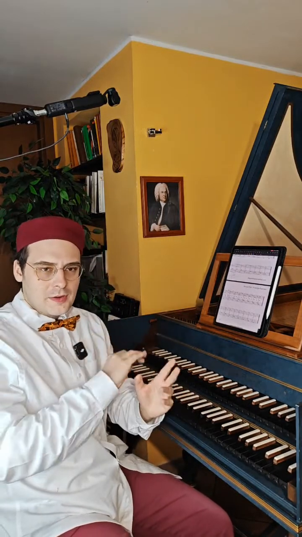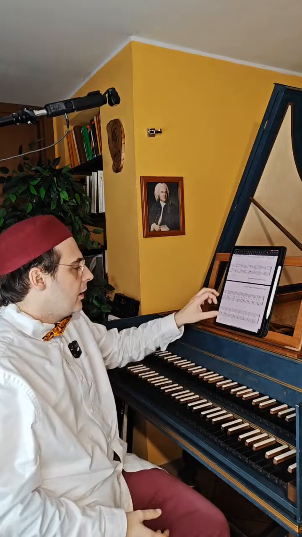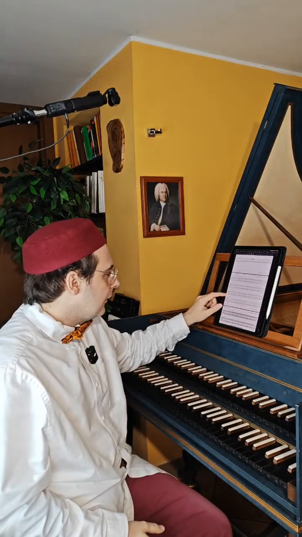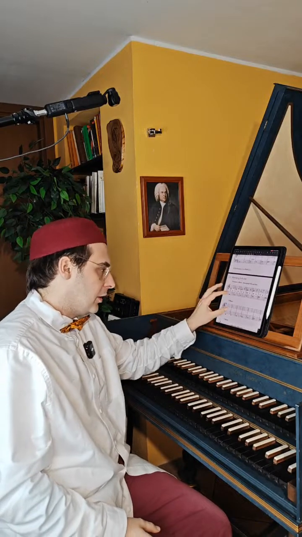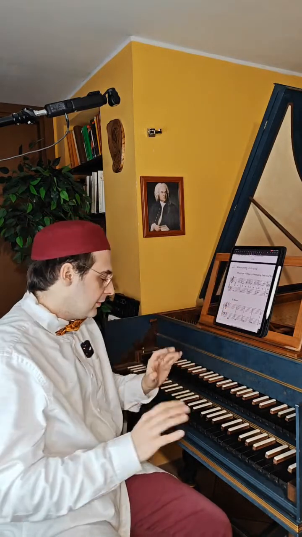Okay, and so we have descending and the descending path. Now, minor mode. So even in the minor mode, we can use triplets and figura corta. The rules are the same.